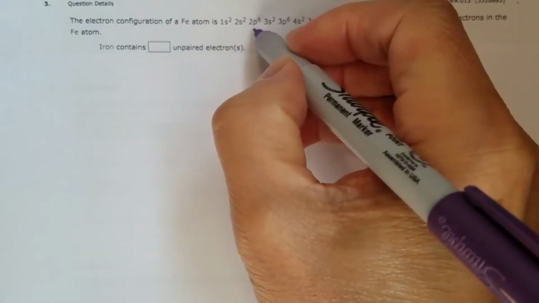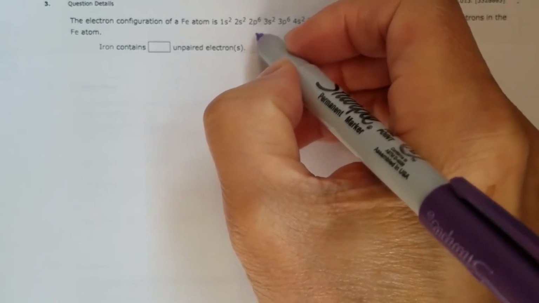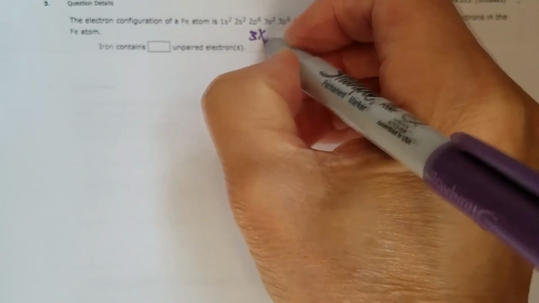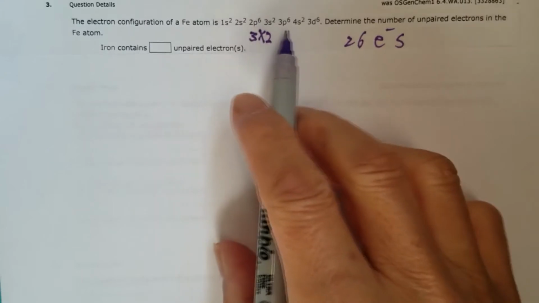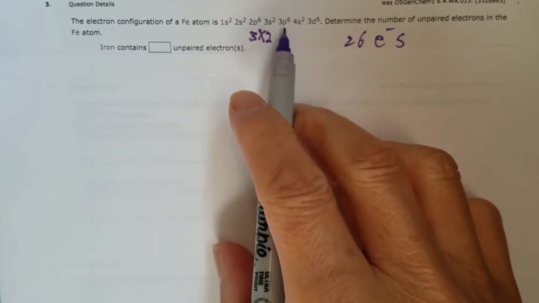But how many p orbitals are there? We have 3 p orbitals, each with a maximum of 2, so that should be 6. That's why here you have 2p6, and 3p6, the same thing.